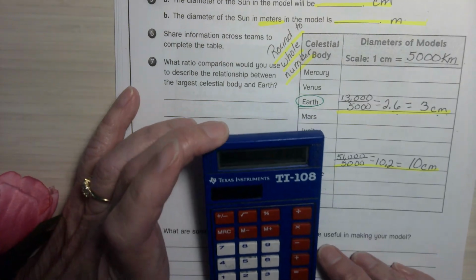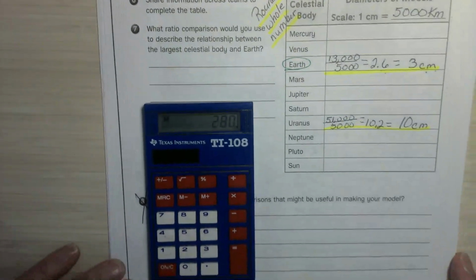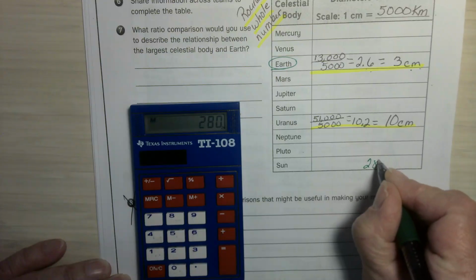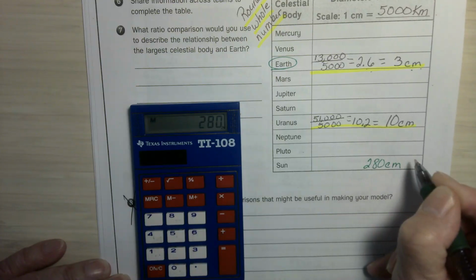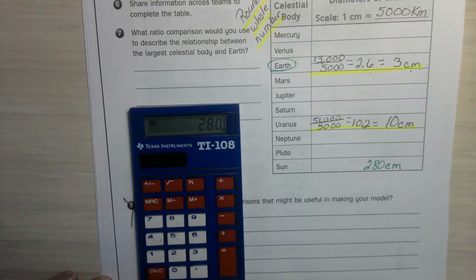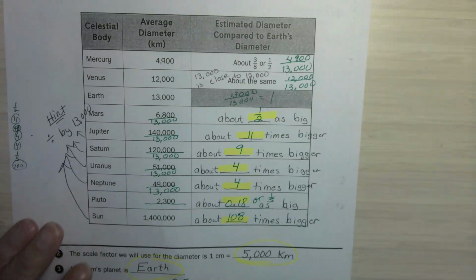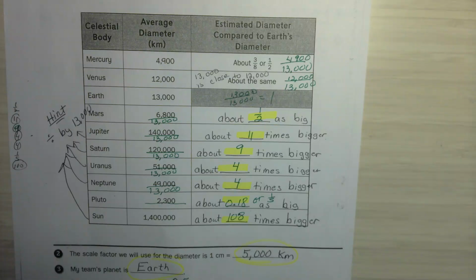And the answer is going to be 280 centimeters. So it will be 280 centimeters. That's how many centimeters you have to make the sun. Okay, now I am going to put this page up here for you so you don't have to go back and forth to figure out what the number is on your paper.